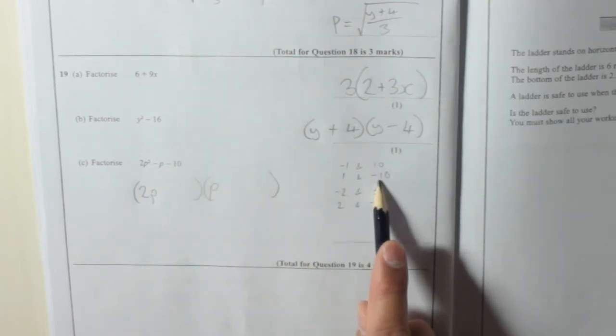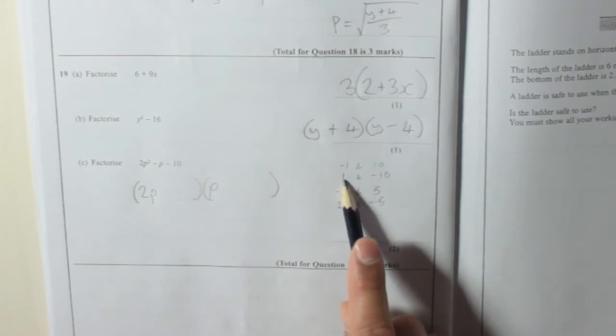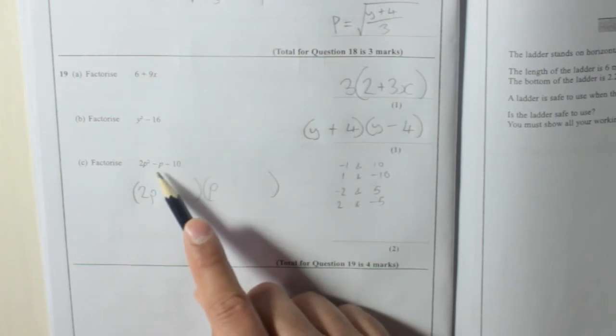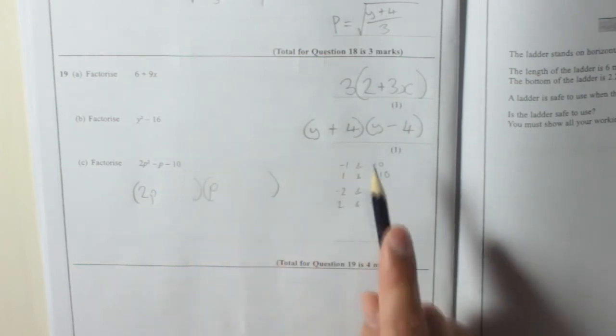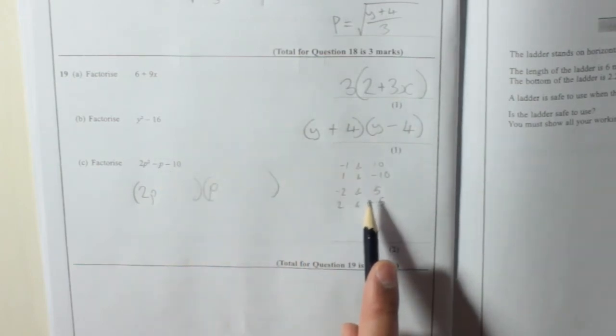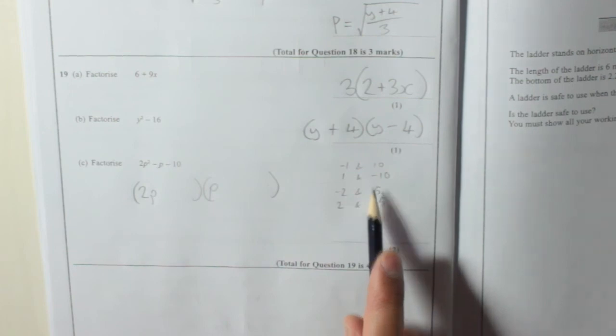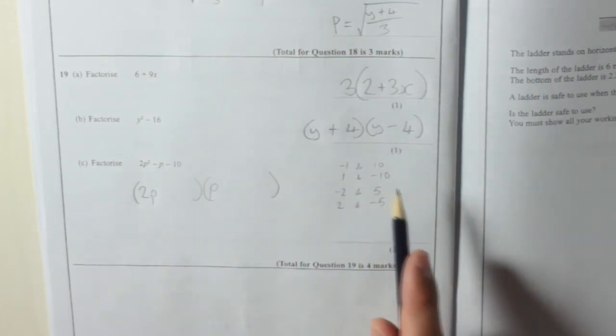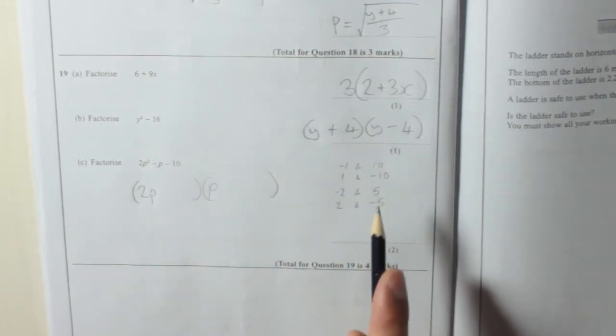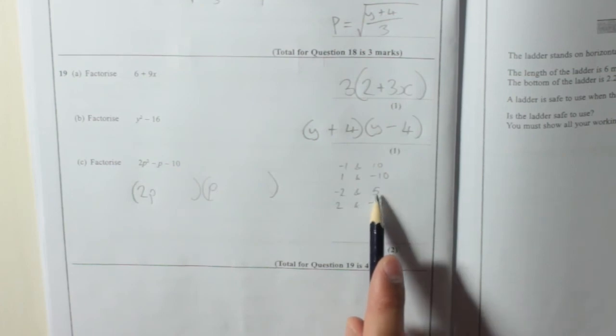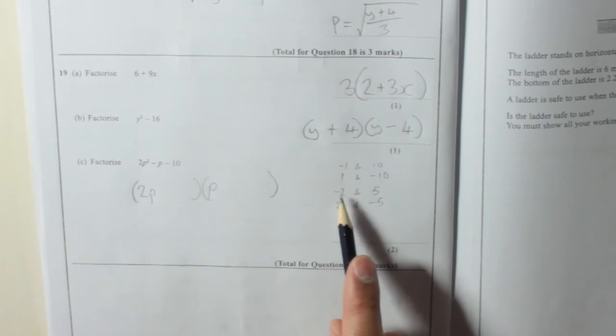2 of those minus 20, add 1 gives you minus 19. Again, we want minus 1, so it wasn't that. Let's try this one. And you can try both the other way around as well. So 2 fives is 10, and add minus 2 is 8, so that doesn't work.